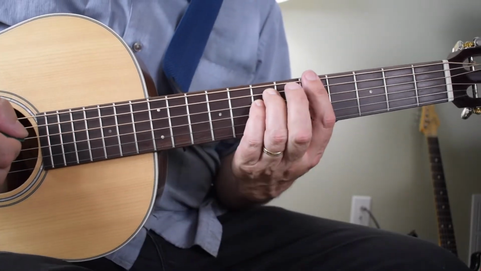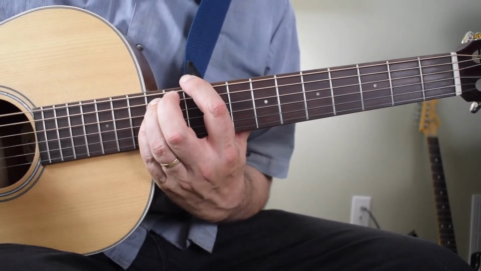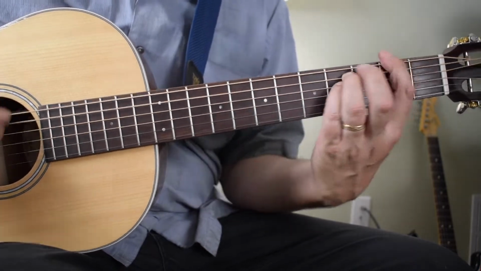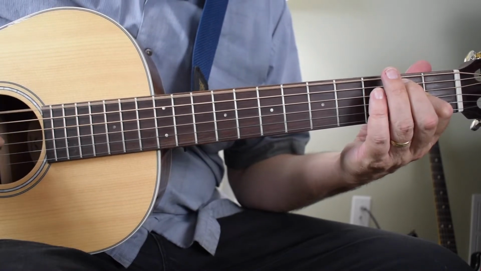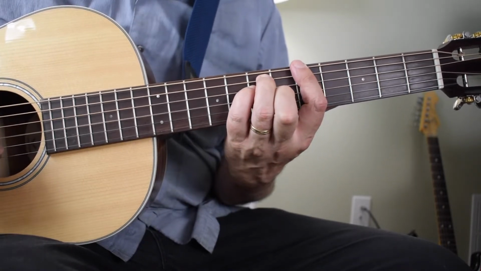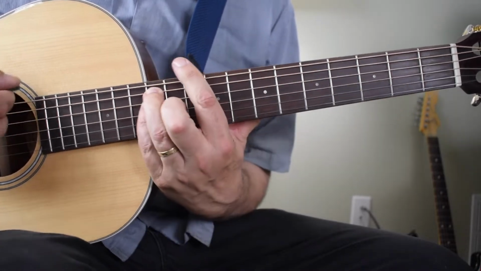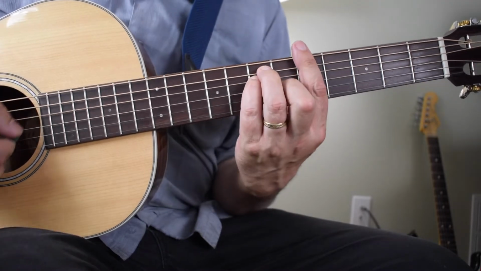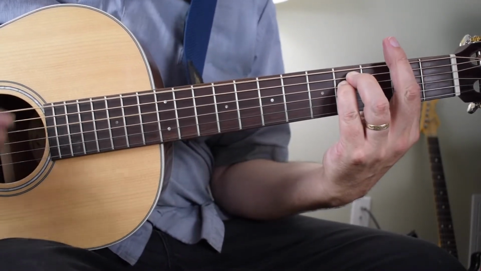Let's put an octave above that 5th, and we would have power chords. We have something like this. Now, if we add the 3rd to that power chord, A major, F sharp minor, if you know your full barre chords, that would be kind of the final destination. Minor barre chord.